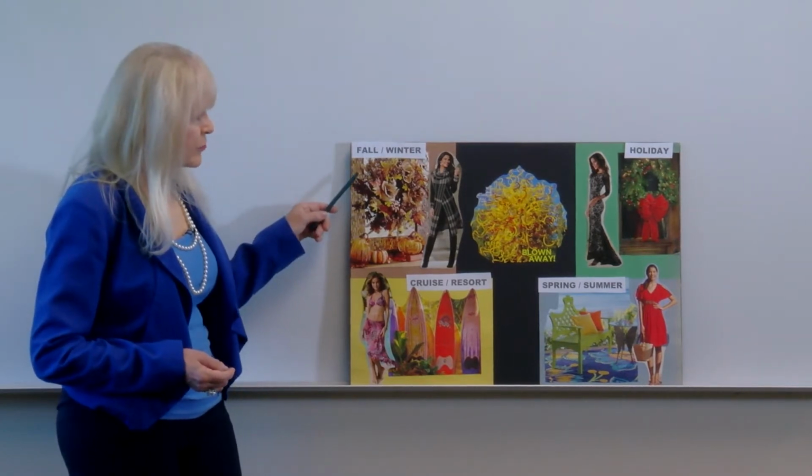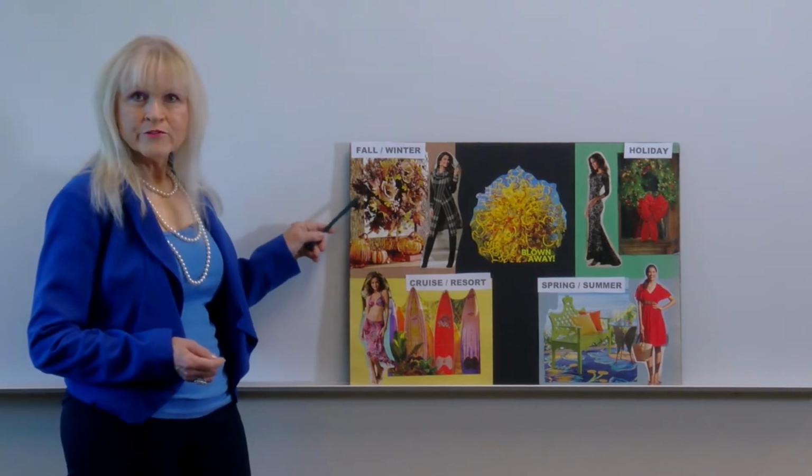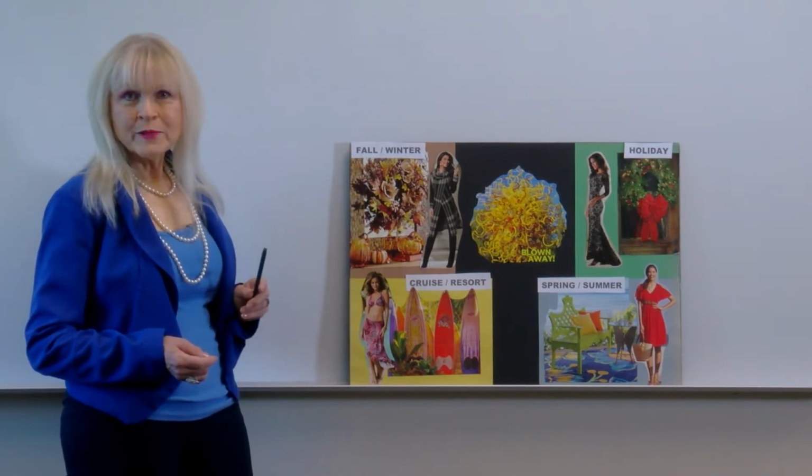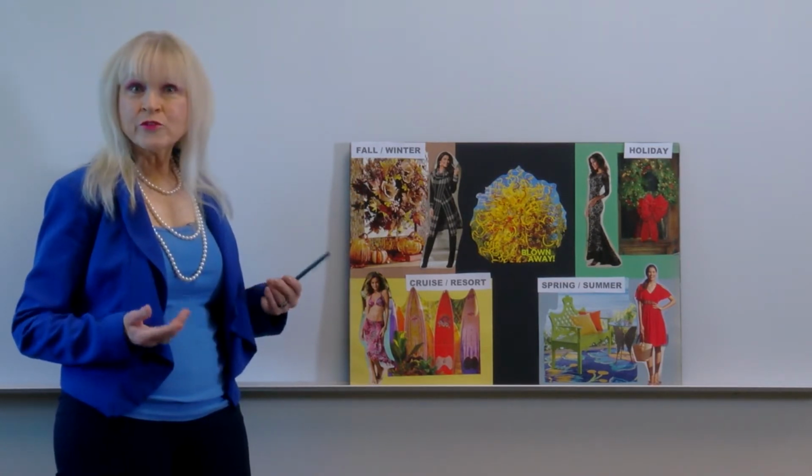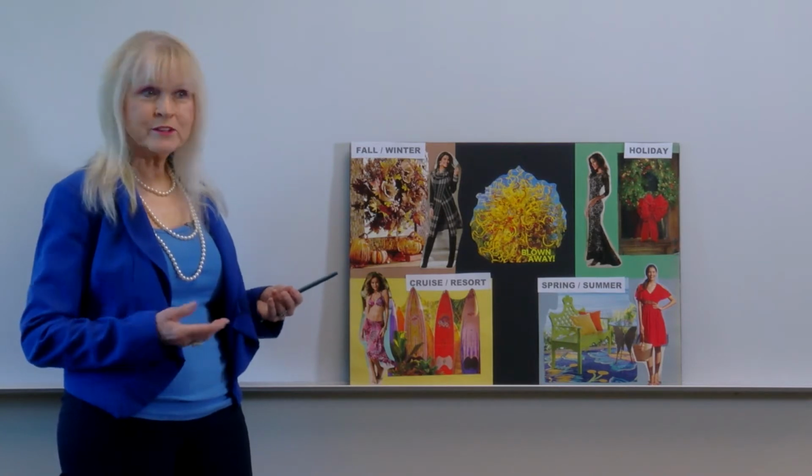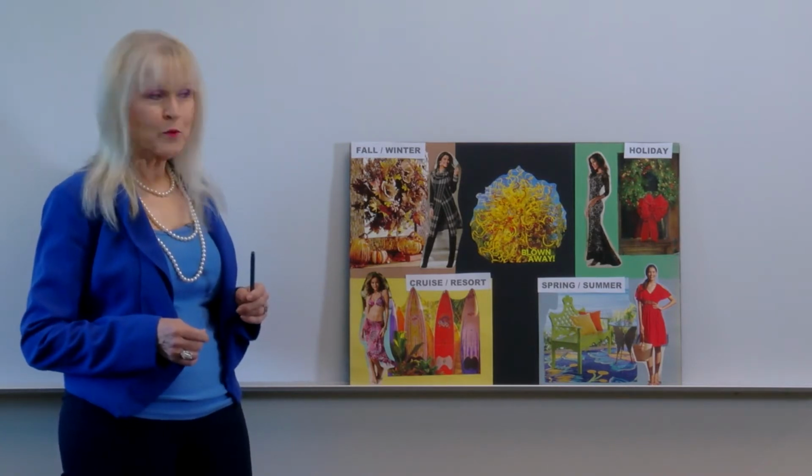So our fall-winter is a key area for the collection beginning, and you can actually let students choose which collection, as we discuss these, that they want to work with.